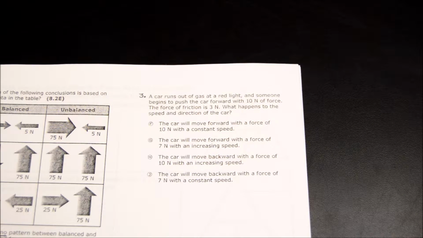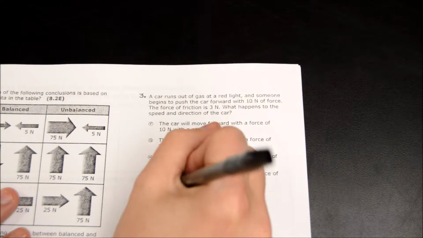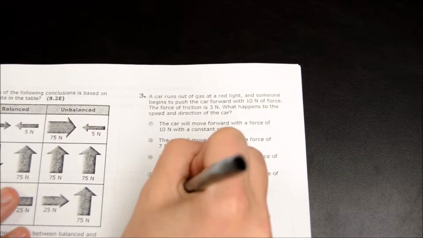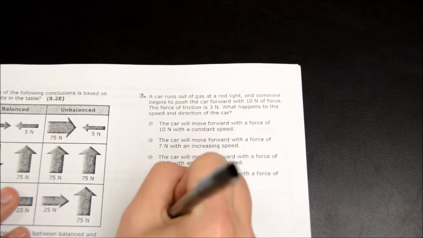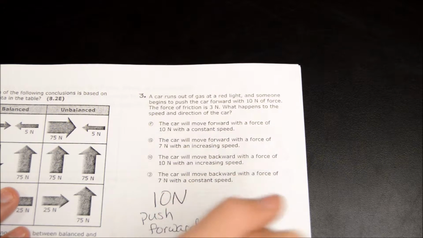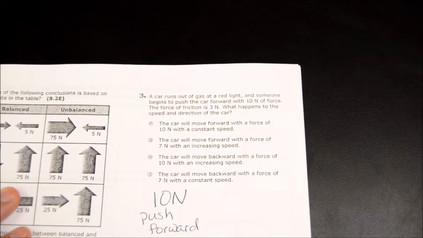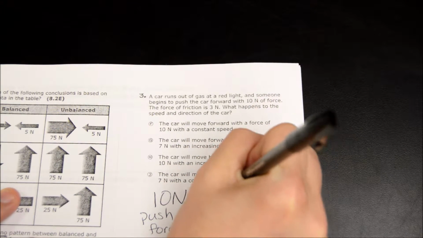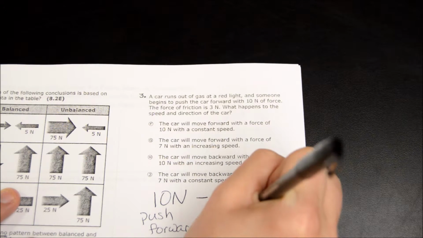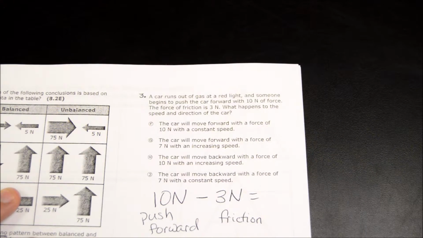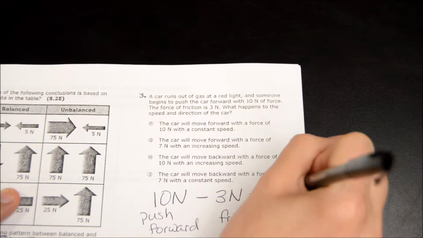Okay, so the first thing you need to know is, does friction work with them pushing the car forward or work against them moving the car? Friction moves against it. So we know that the car is being pushed forward at 10 newtons and that friction is working in the opposite direction. That means we subtract the 3 newtons of friction. So 10 minus 3 newtons is 7 newtons.